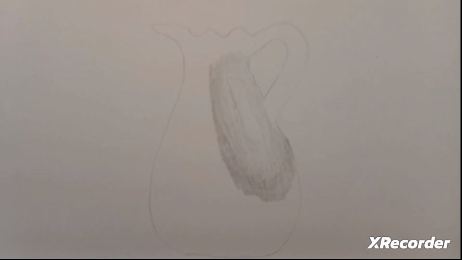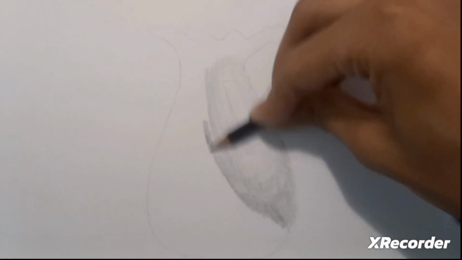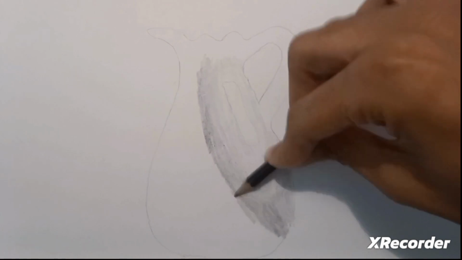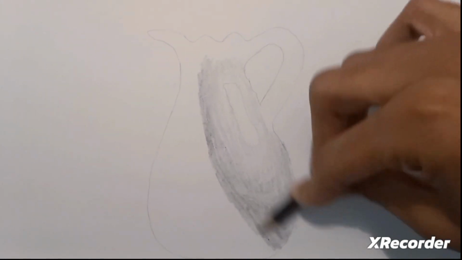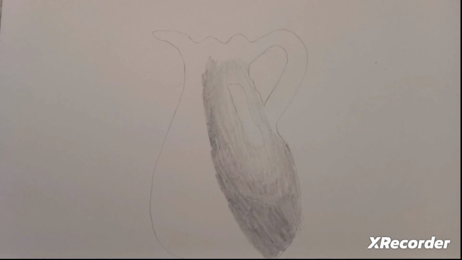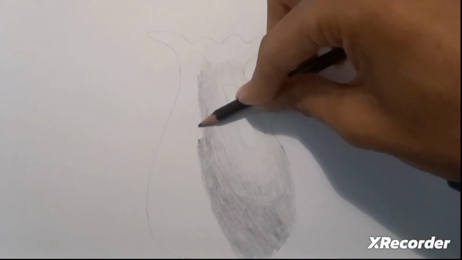All you've got to do is draw rings around it, getting darker with a smooth gradient towards the outside of the shape. But this time, rather than trying to make rings that are round, we want to make these rings follow the shape of the object, like I'm doing here.